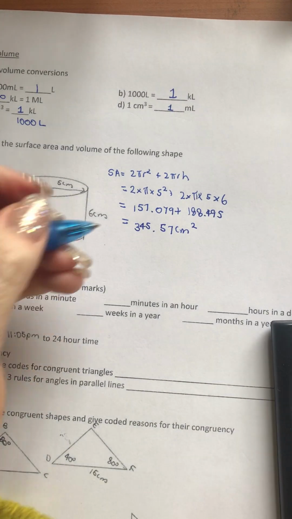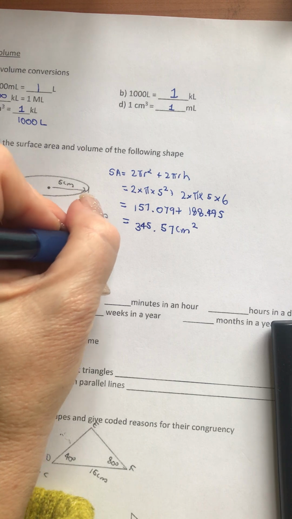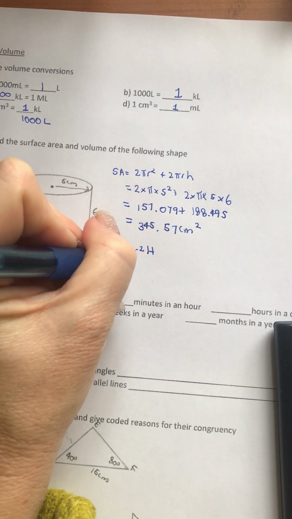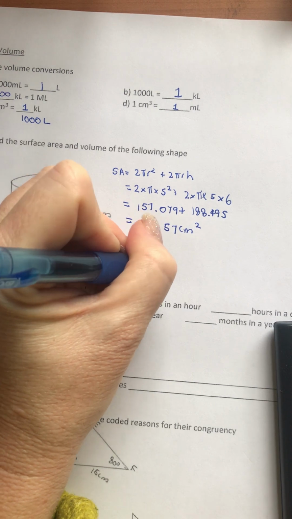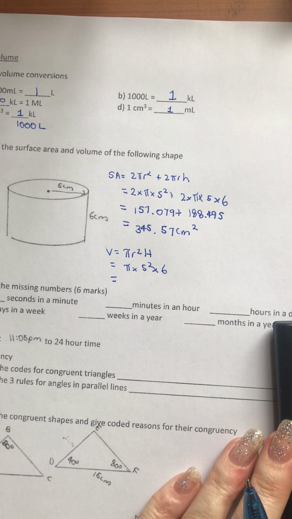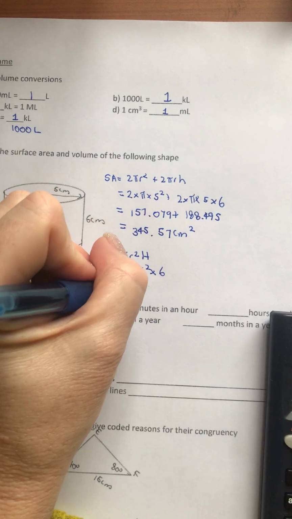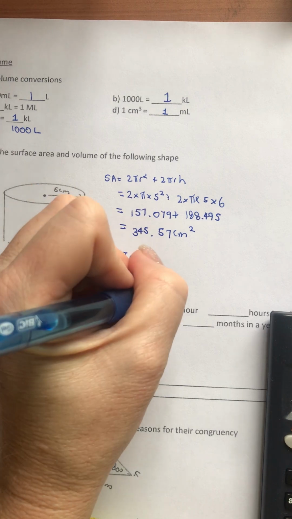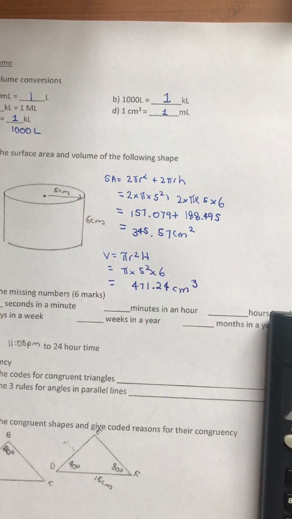For our volume, we're going to do our volume is equal to pi r squared times height. So pi times 5 squared times 6. And we get 471.24, and that will be centimetres cubed.